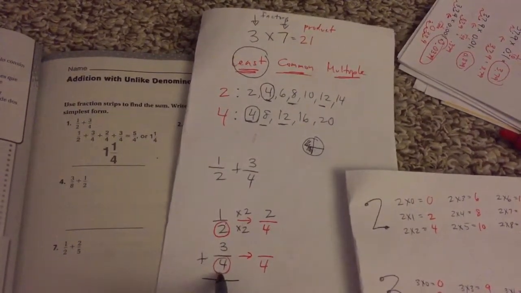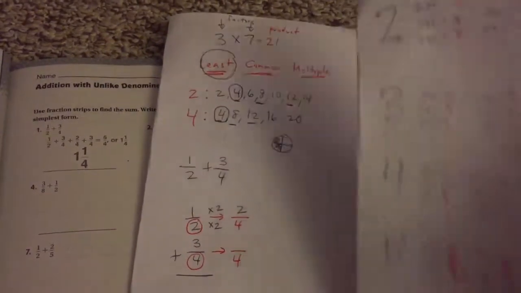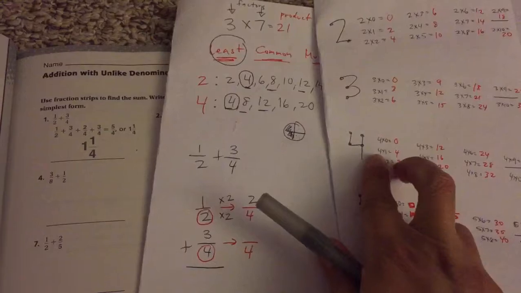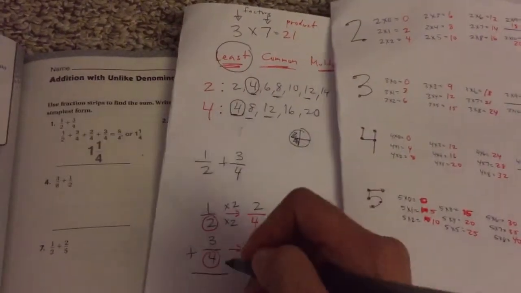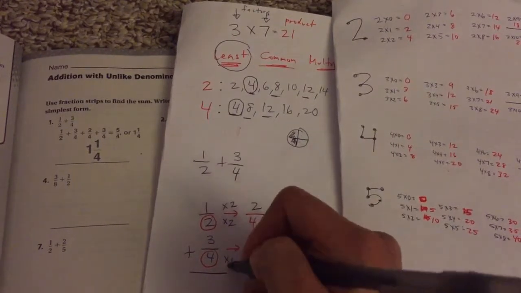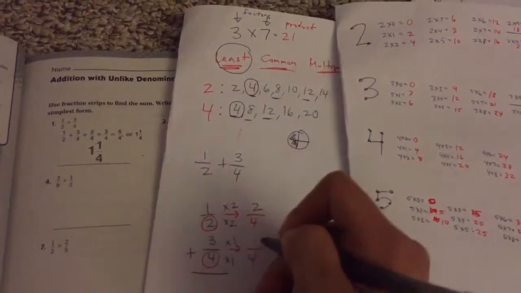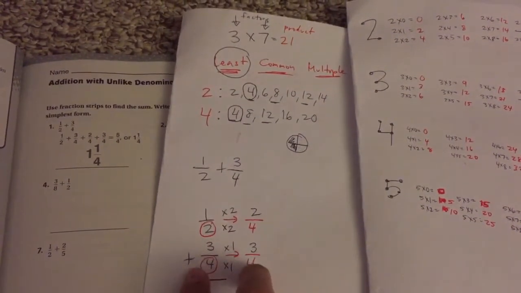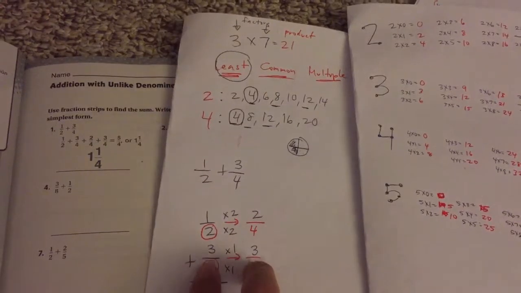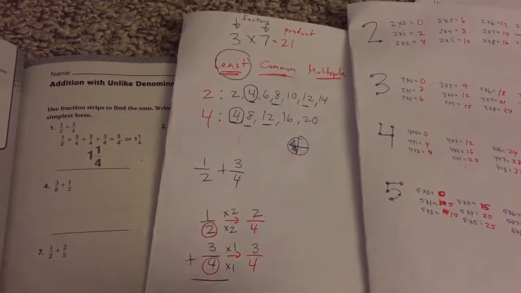What we're going to do at the bottom again is think, how do we get from 4 to 4? So 4 times what number equals 4? 4 times 1. And if we did that to the denominator, we're going to do that to the numerator. 3 times 1 equals 3. And if you ask yourself, Ms. Solentino, this number didn't change, well, yes, because the denominator didn't change. But you could see this number changed because the denominator changed.